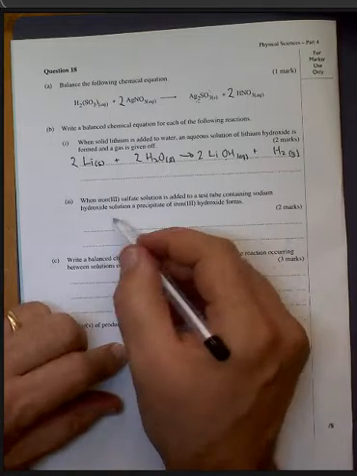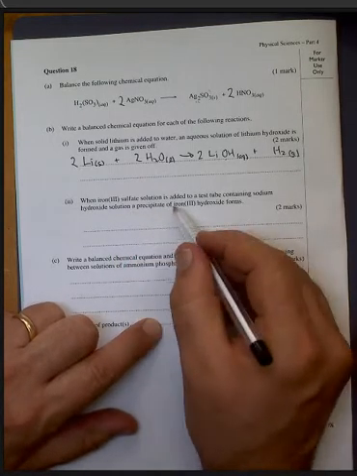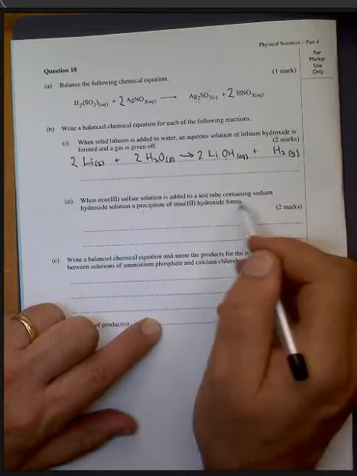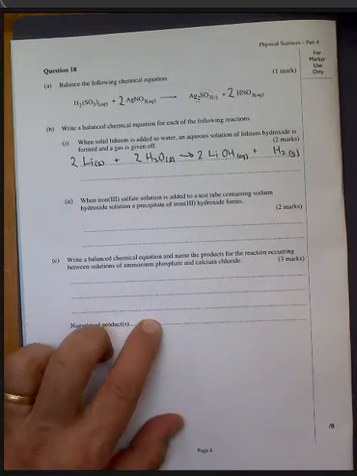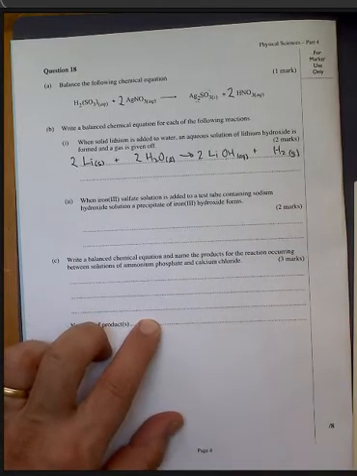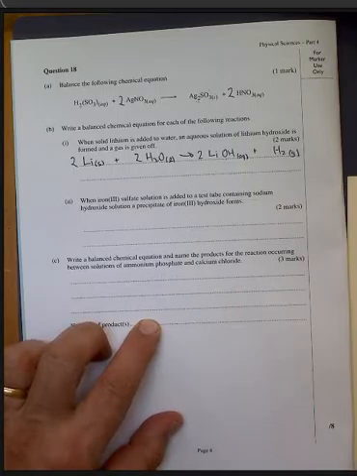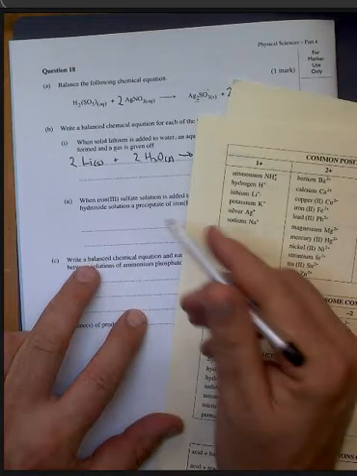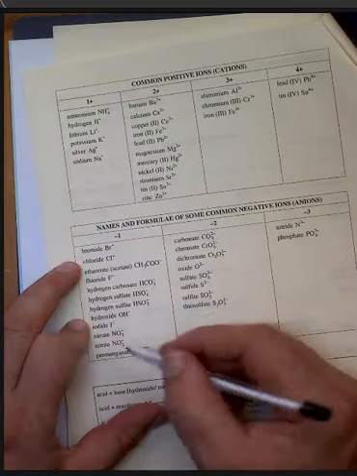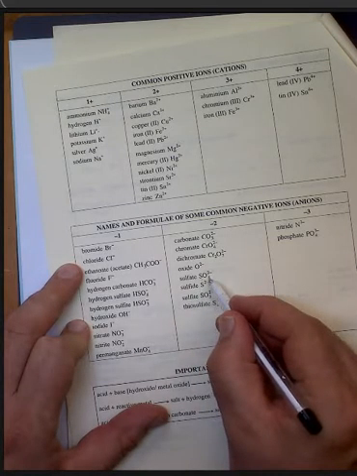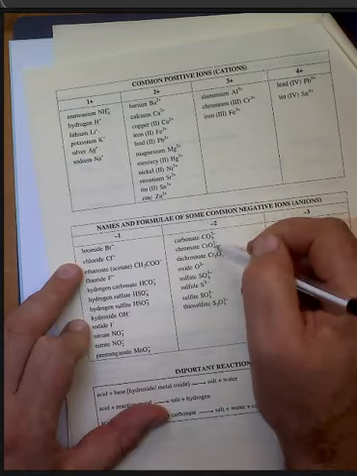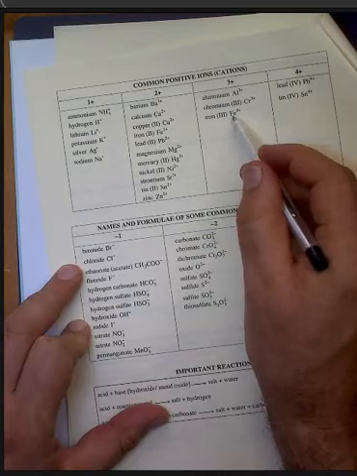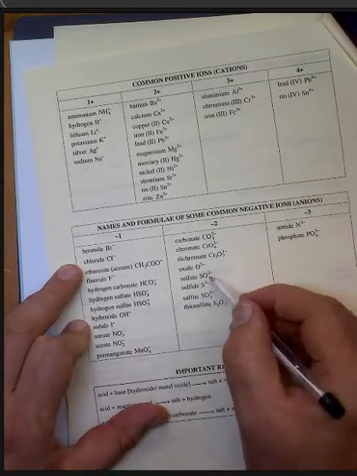When iron 3 sulfate solution is added to a test tube containing sodium hydroxide solution, a precipitate of iron hydroxide forms. Okay, so what's going to happen there? So, iron 3 sulfate. Well, let's have a look. Iron 3 is obviously iron Fe3+. And sulfate is going to be SO4 2 minus. So we've got a 3 plus with a 2 minus here. In that case, we're going to have 2 of these to make that up to 6 plus, and we're going to need 3 of these to make that up to 6 minus.